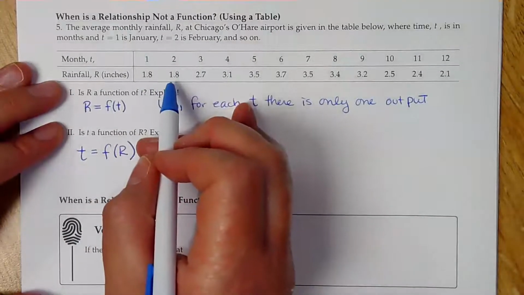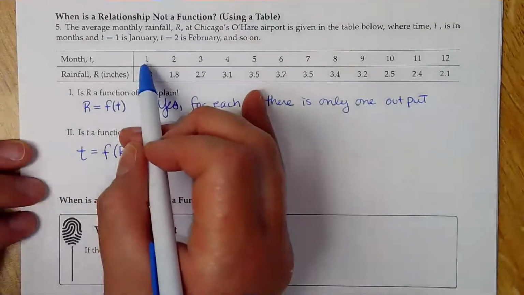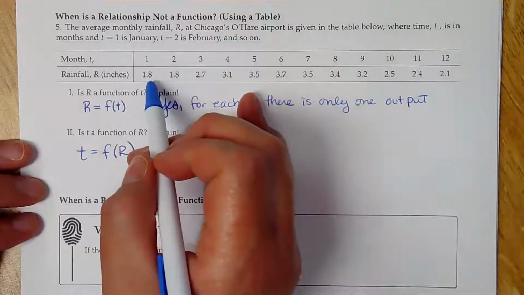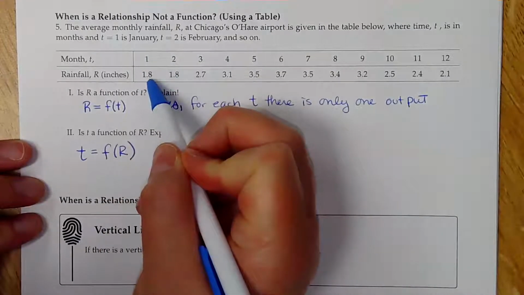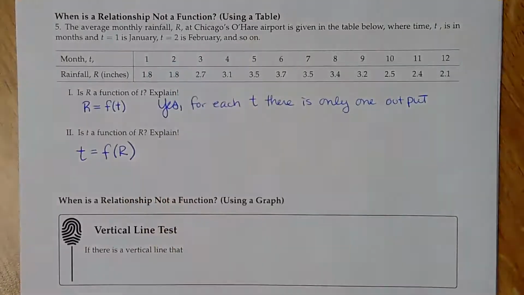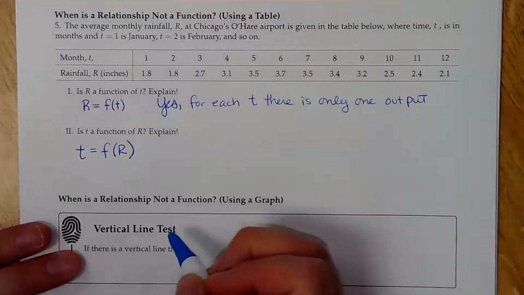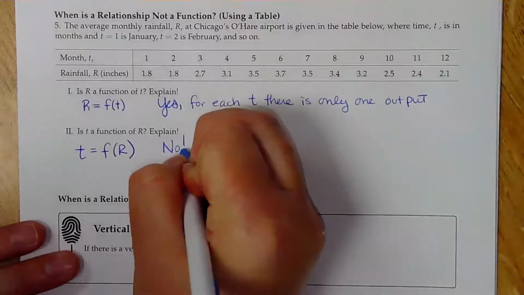They're both 1.8. And so then I need to look at the t and make sure that they're not going to a different number. And unfortunately, here they are. So here, when r is 1.8, I get a 1. And here, when r is 1.8, I get a 2. So which one do I use? Do I use the 1? Do I use the 2? Do I average them? I don't know. And so for that reason, this is not a function. So this is definitely a no.